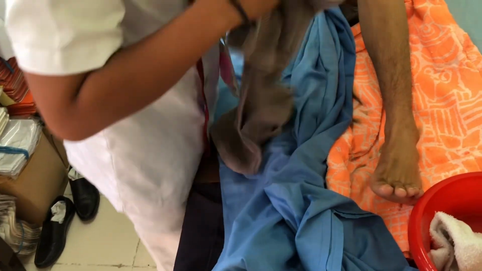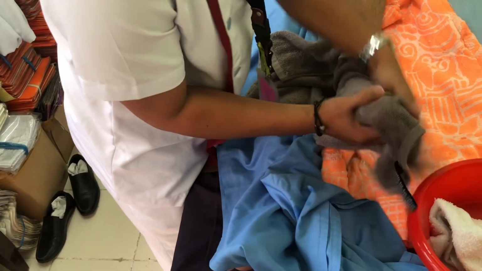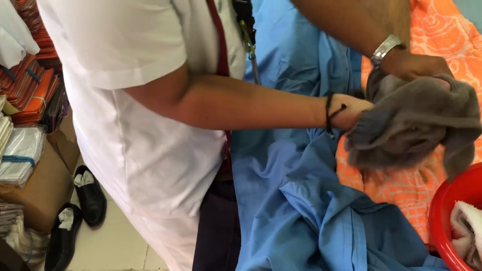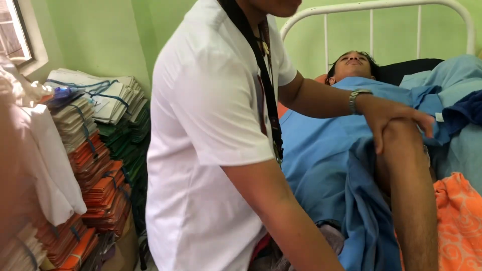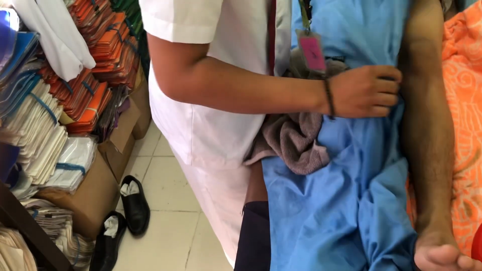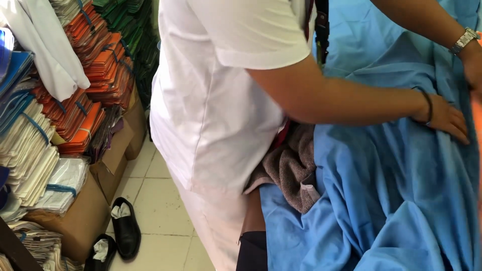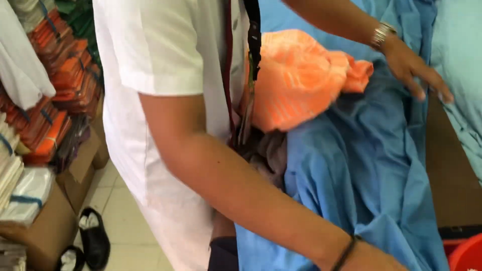And then we dry. After that, we're going to close and remove the bath blanket. Position.